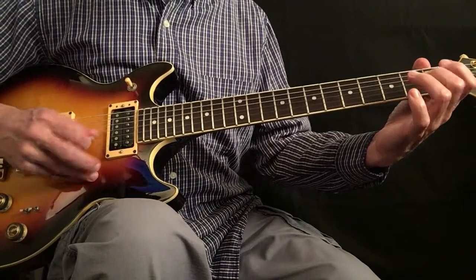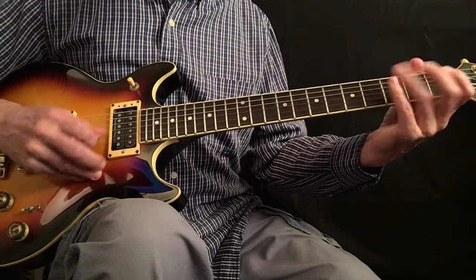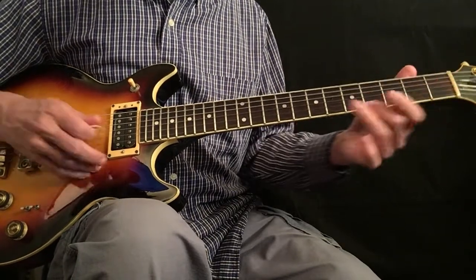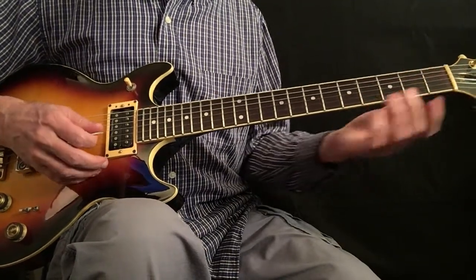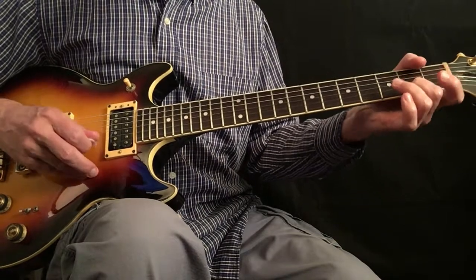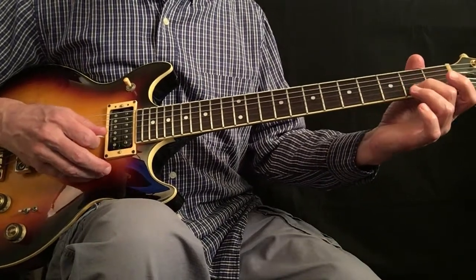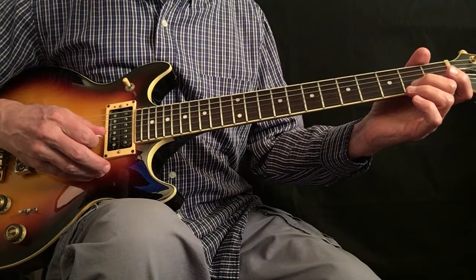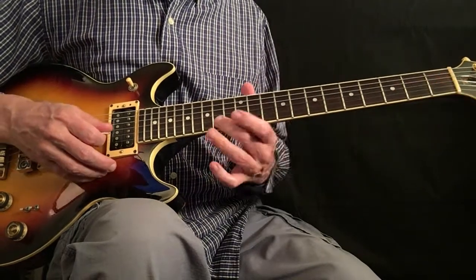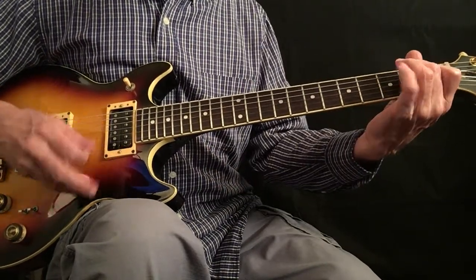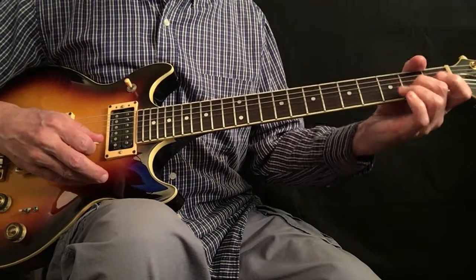Hammer on, down, up, picking. Slide or bend. Okay, and then I also like this half-step bend here. So that's just like we did before. So that's going to be the dominant 7th.